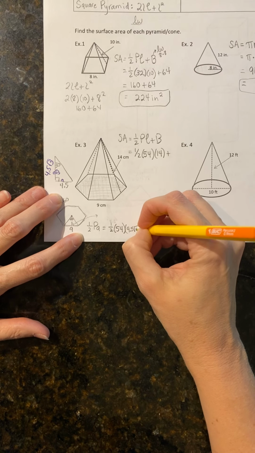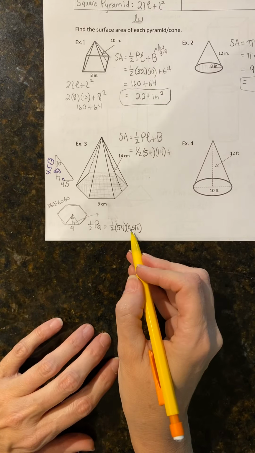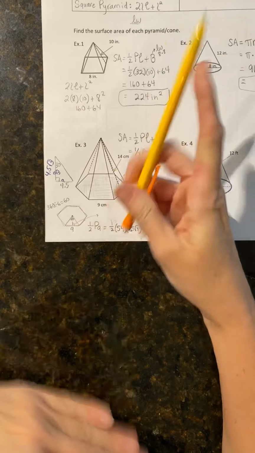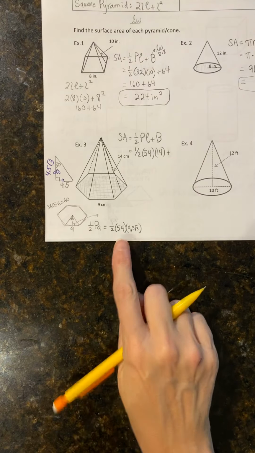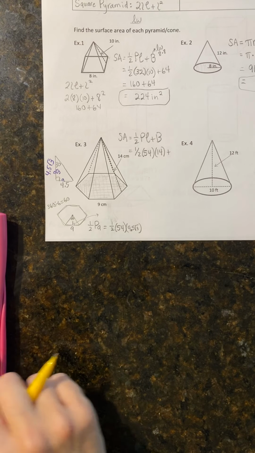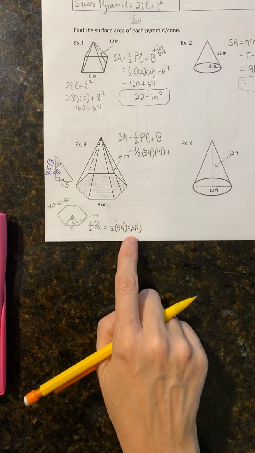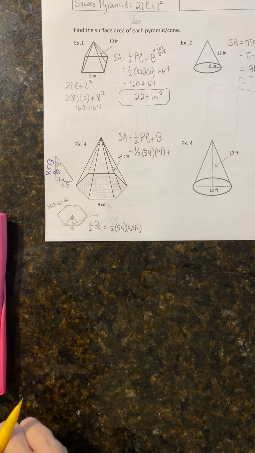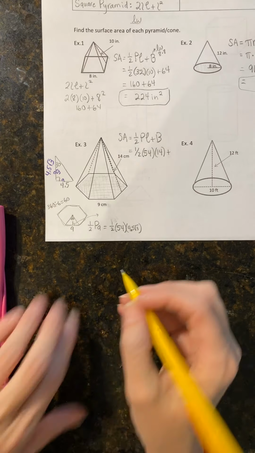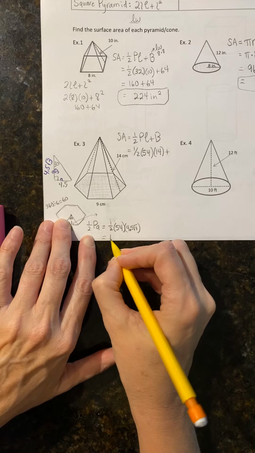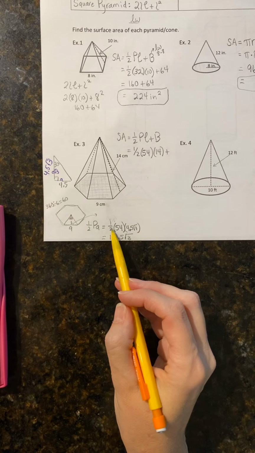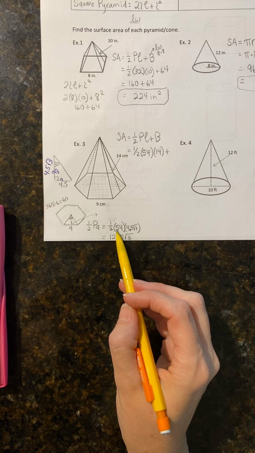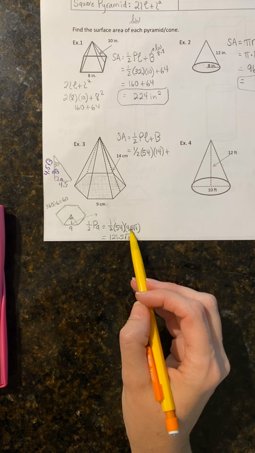4.5 radical 3. If you leave it in radical form, you don't have to do the approximate. This is exact. So then we just do this. 1/2 times 54, and multiply that by 4.5. And you get 121.5. So this is 121.5 radical 3. So I multiplied the 1/2 times 54 and that times 4.5.